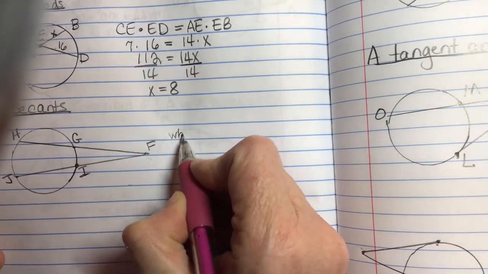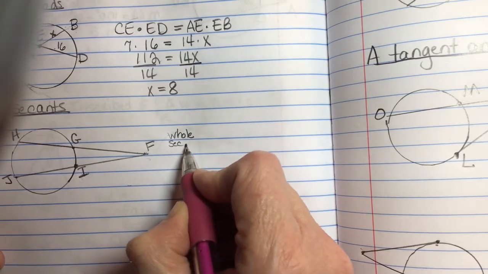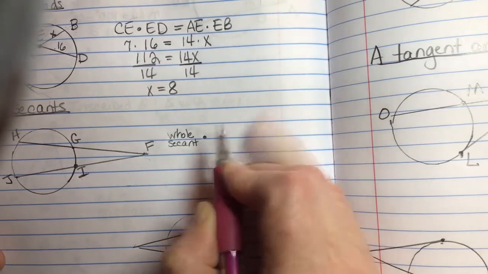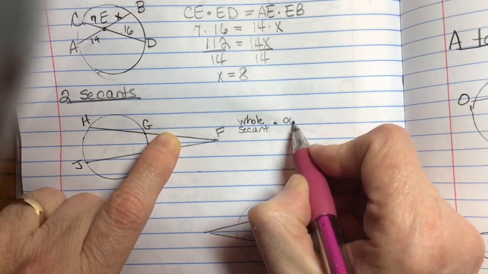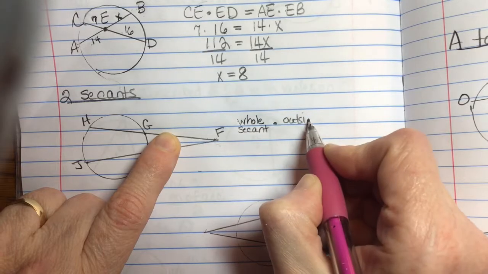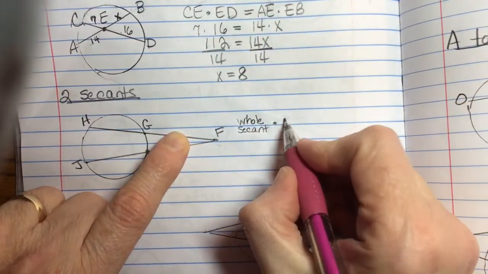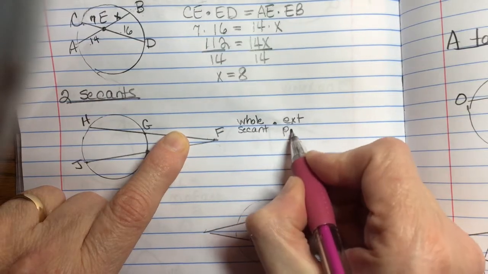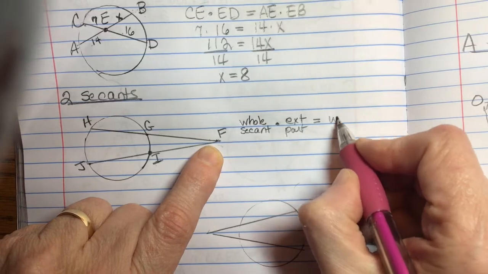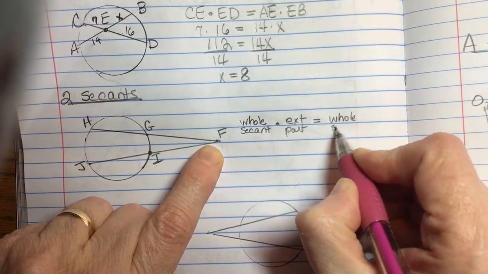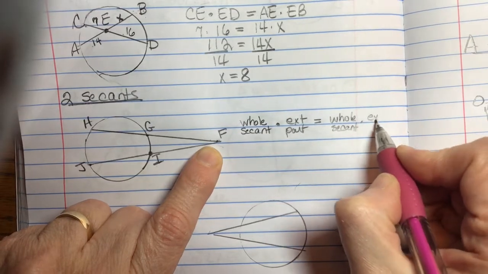It's the measure of the whole secant times the outside part of the secant. Actually, I think I wrote exterior. That's a little bit shorter. The exterior part equals the whole secant times the exterior part.